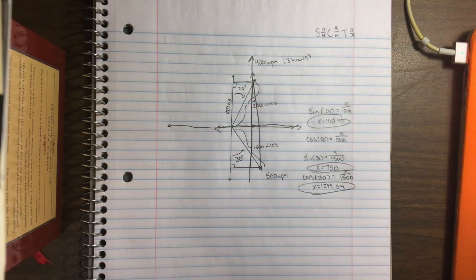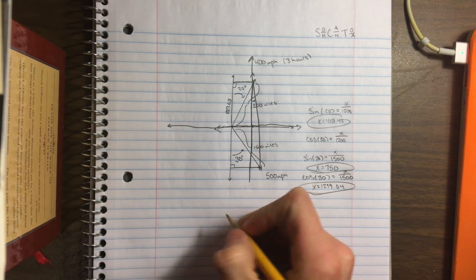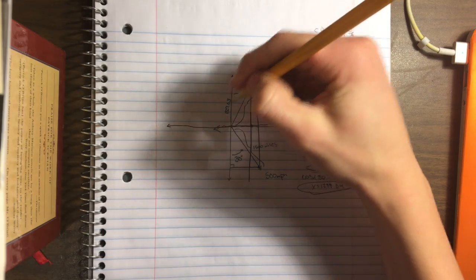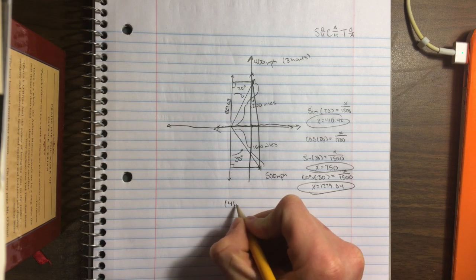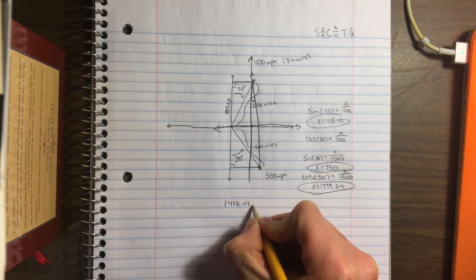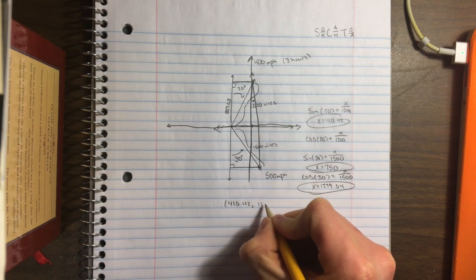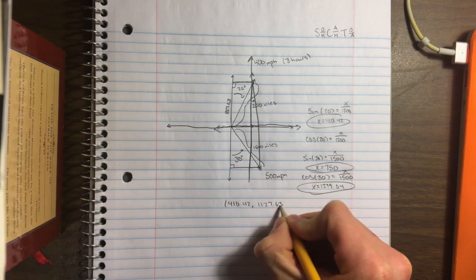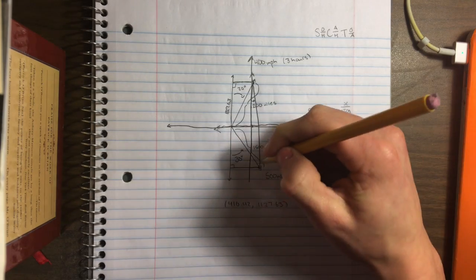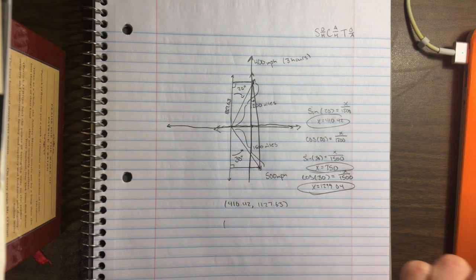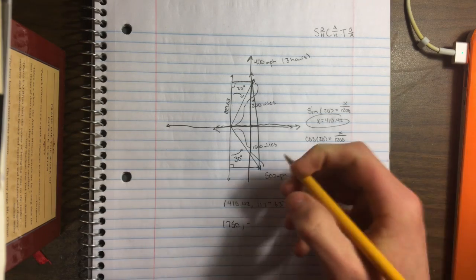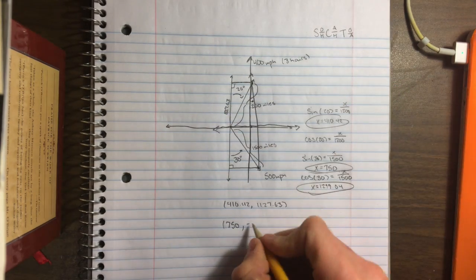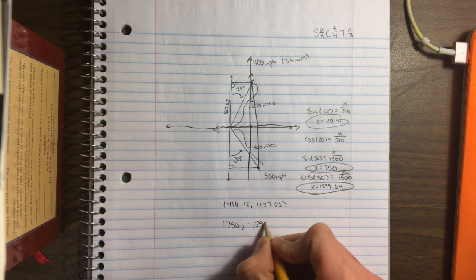For this coordinate it's 410.42 and 1127.63. For this coordinate we have 750 and negative 1299.04. You need to remember that the y value is negative because it's below the x-axis.